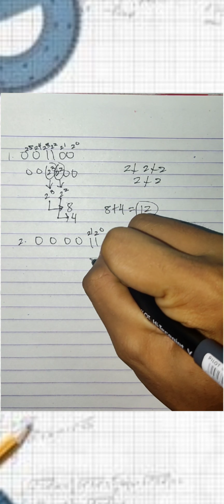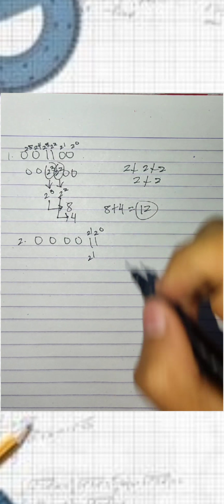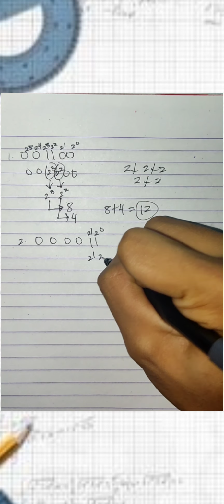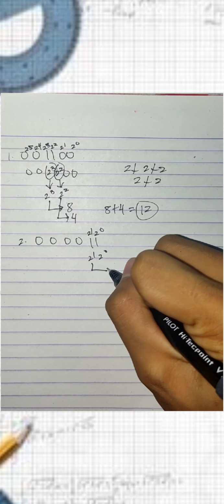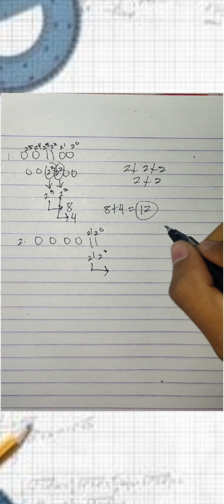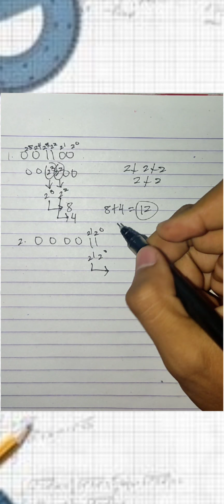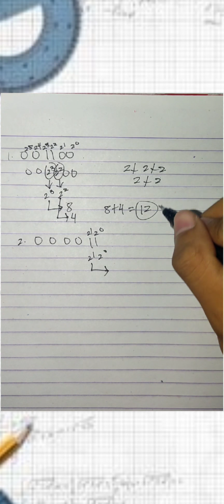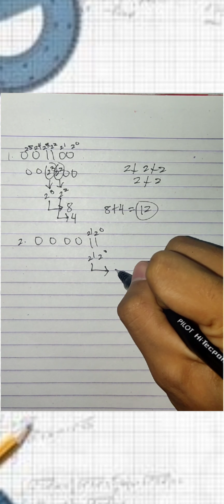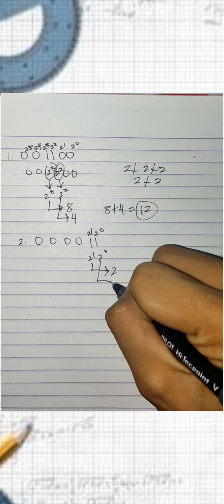1 times 2 is equals to 2 to the first power. 1 times 2 equals to 2 to the 0 power. So, dahil 2 to the first power, di na natin siya ito times. So, 2 na yan agad. Tapos ito, wala naman.